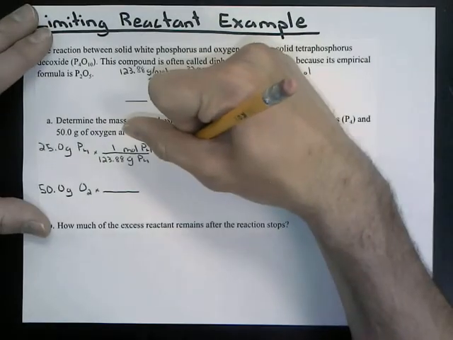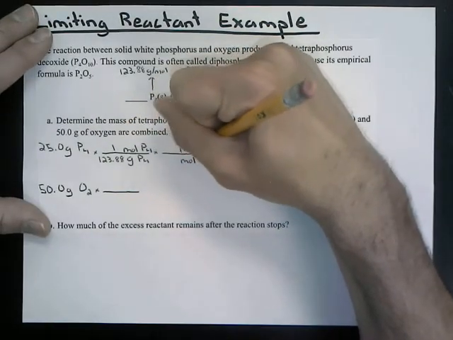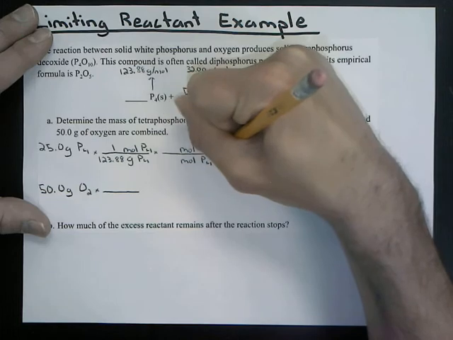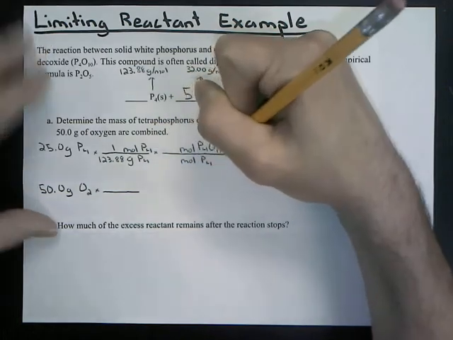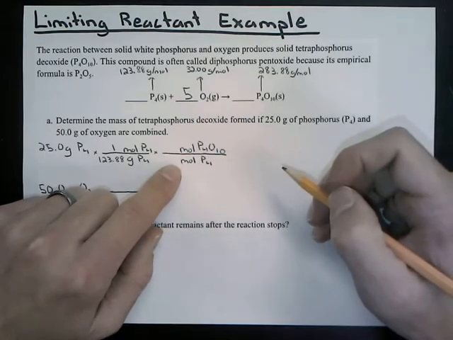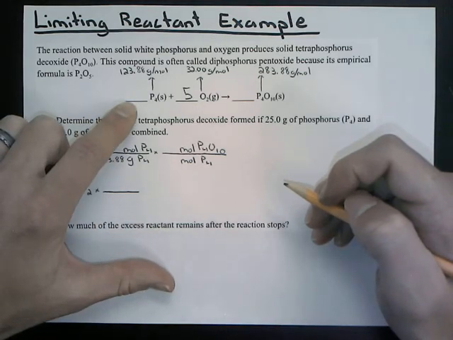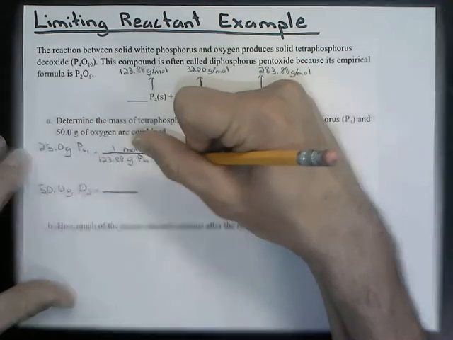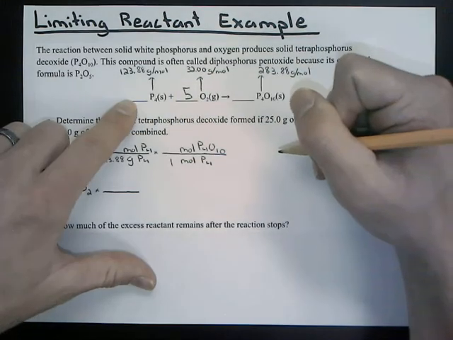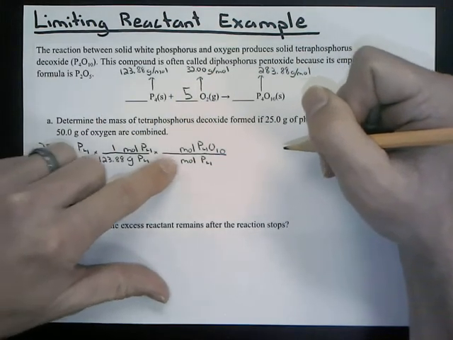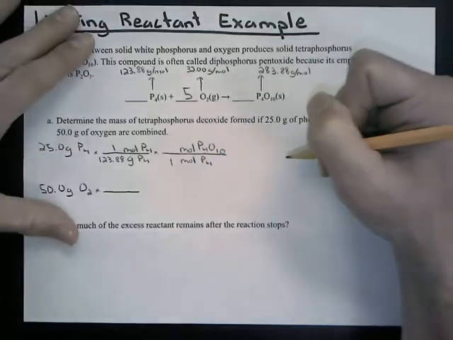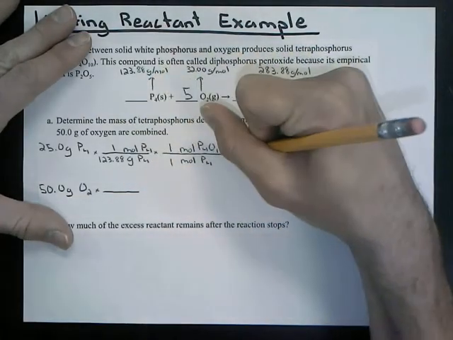We can't go straight to grams. We have to go moles of one thing to moles of another. So what we do to find out our values here is we look at our coefficients in our balanced chemical equation. So for our coefficient of P4, we have 1. And for the coefficient of P4O10, we also have 1.